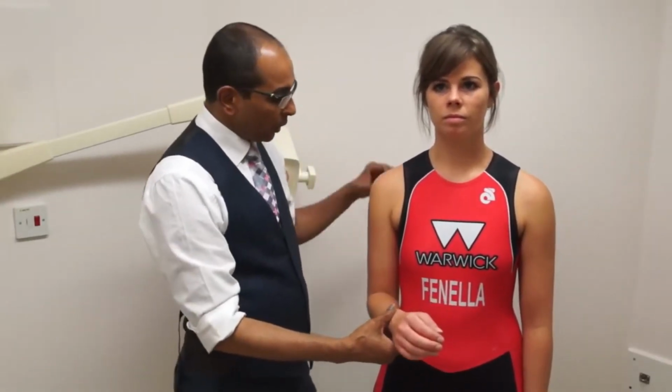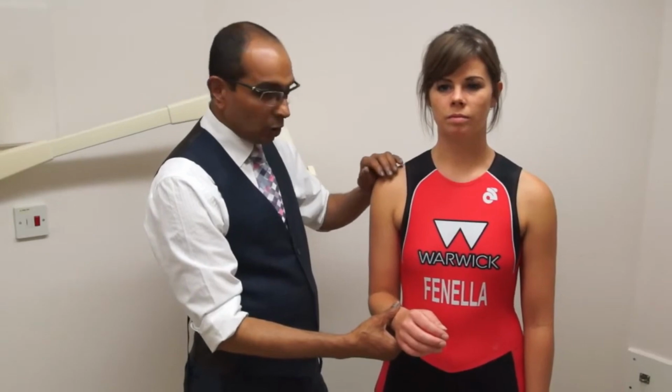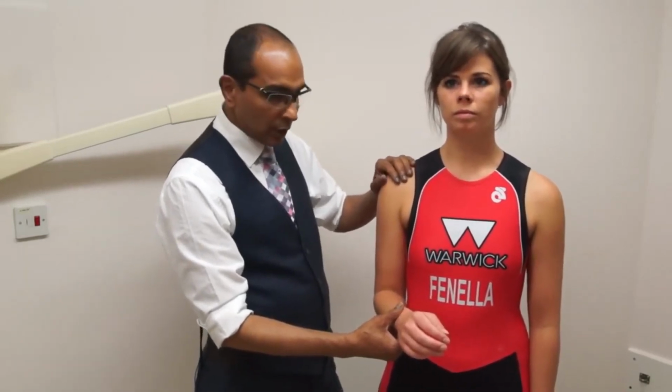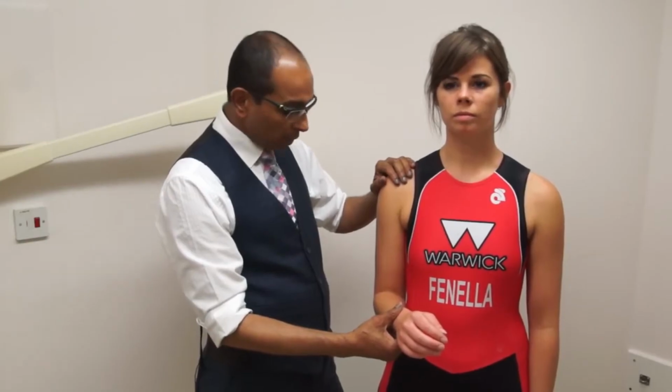In a patient with a frozen shoulder or osteoarthritis of the shoulder or any glenohumeral joint pathology, you would find the external rotation significantly reduced compared to the other side, i.e. the patient might not be able to both actively and passively externally rotate the shoulder compared to the other side.